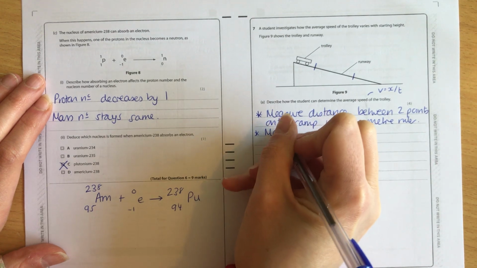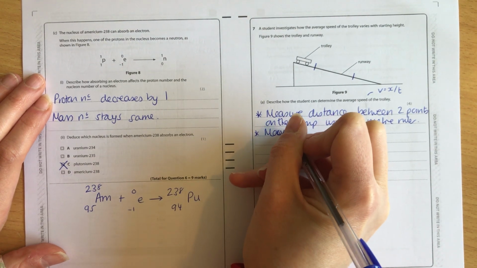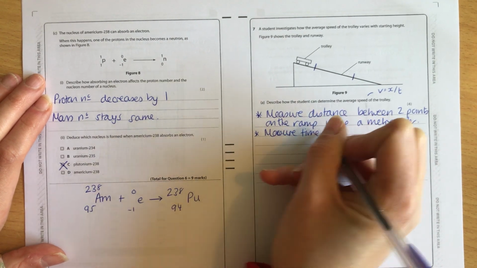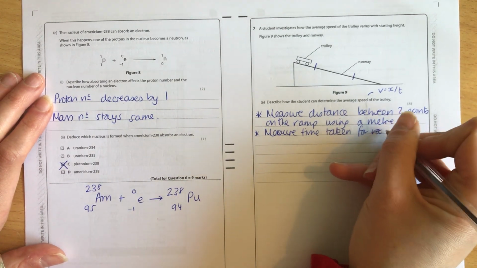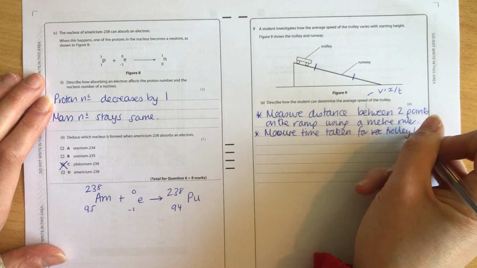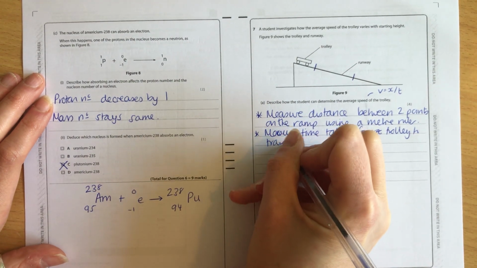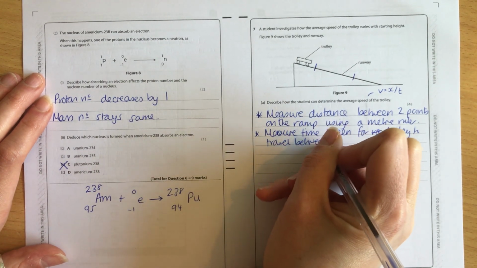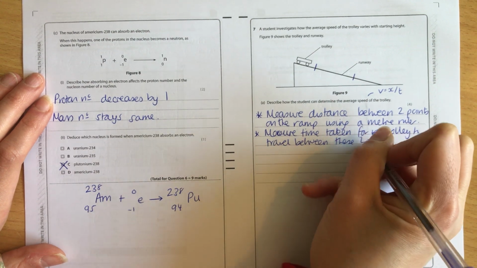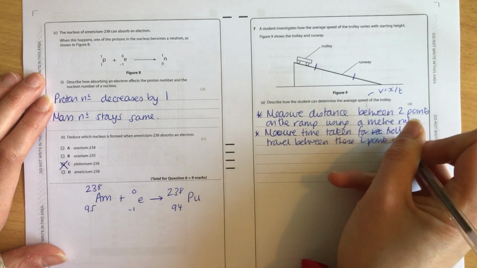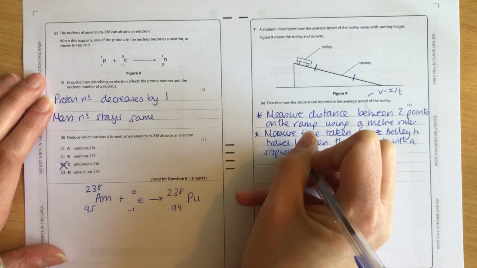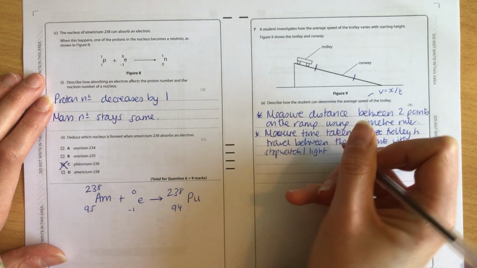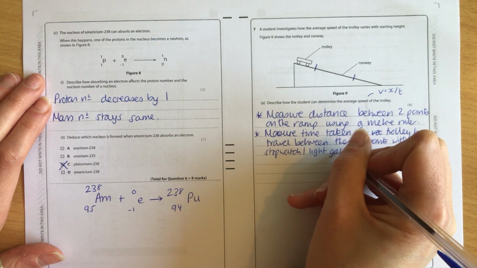Then measure the time taken for the trolley to travel between these 2 points with a stopwatch, or you could say with light gates. So what do you measure and what do you measure it with? That would be 2 marks.